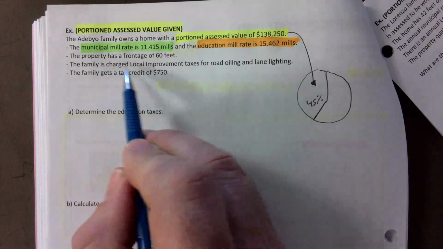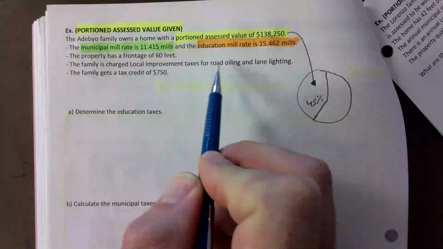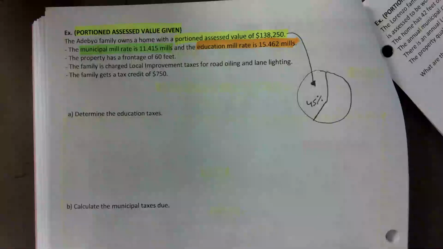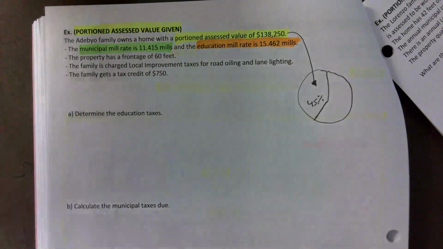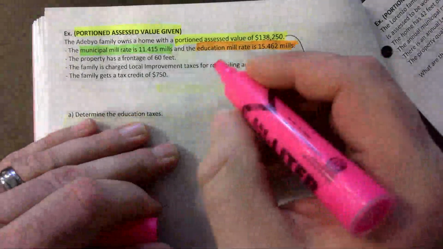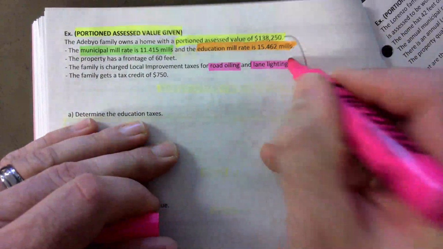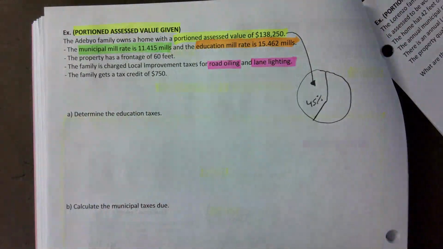Okay, so the family is charged for local improvement taxes for road oiling and lane lighting. You know what? I kind of suspect what it is. If the road is kind of squeaky, they put some oil on. No, I'm just kidding. Road oiling, what I think it is: there are some roads on the outskirts of the city that are kind of like gravel, but also packed.